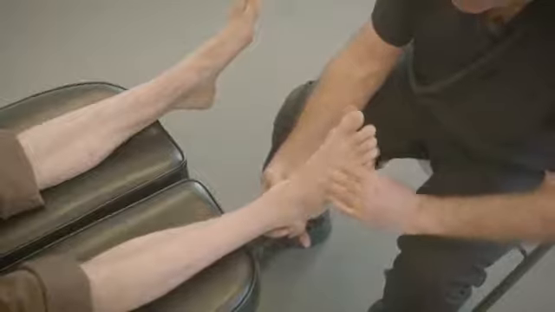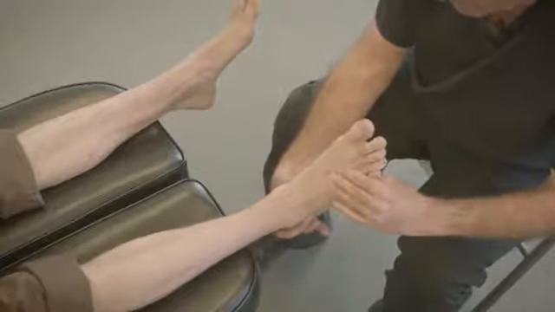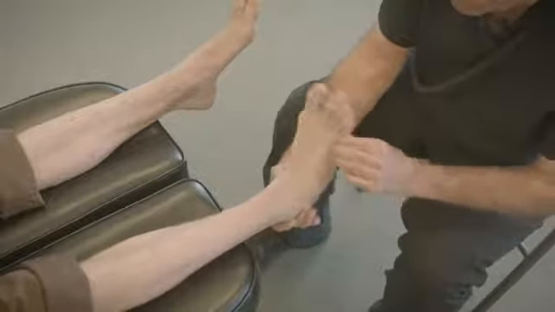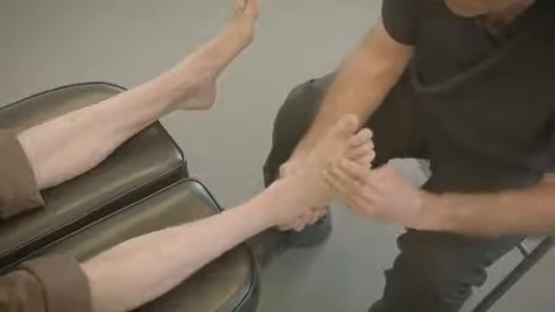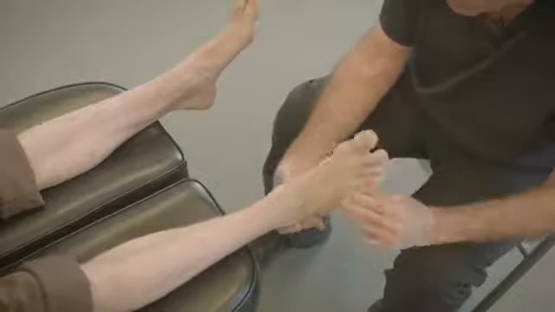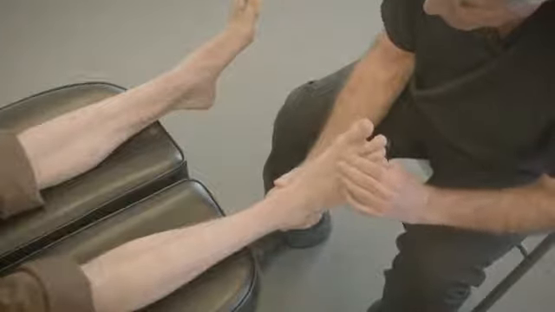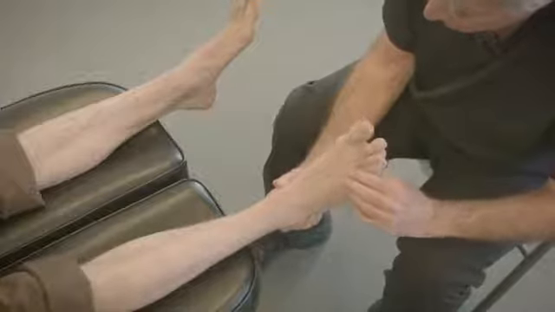This is the ankle joint, okay? Underneath the ankle is another joint that allows a swivel type motion. This is called the subtalar joint. It's much different than the ankle, which is pure up and down. This is the subtalar joint. And then there's another joint right here. This is called the mid-tarsal joint. Do you feel the difference?